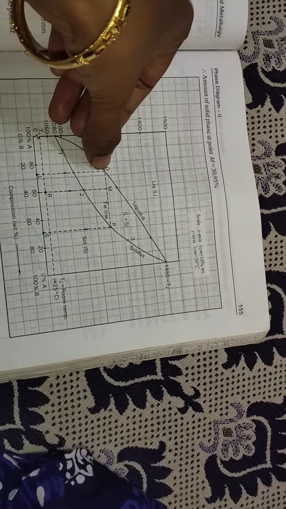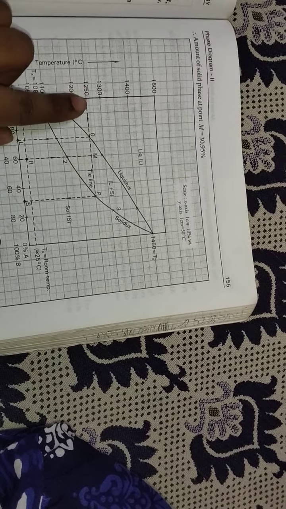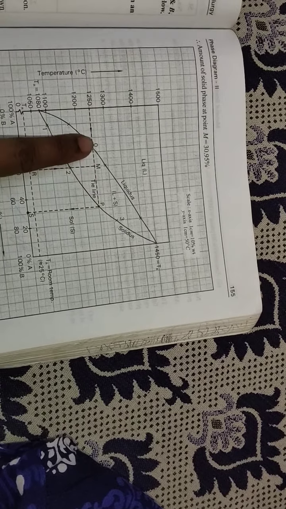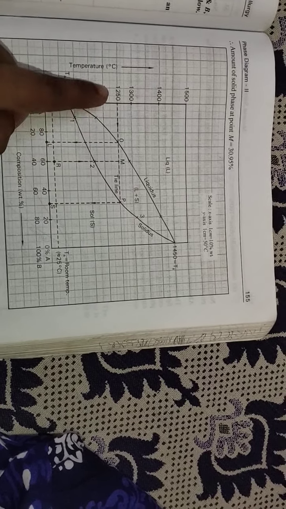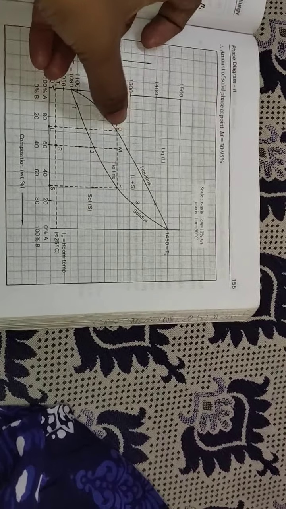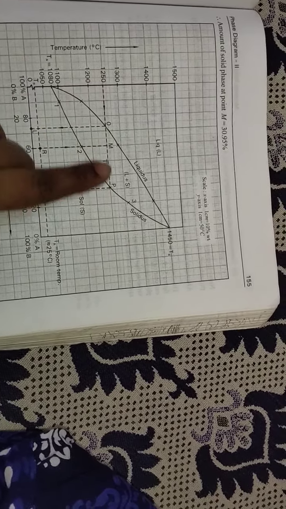So that tie line will be done by drawing the line perpendicular to the y-axis till the solidus curve, and marking the points on the liquidus line. Point M is anyway mentioned, and point P is on the solidus line. So with this tie line, I will apply the lever rule and find the relative amount of the liquid and solid phases. Okay, hope you got it.